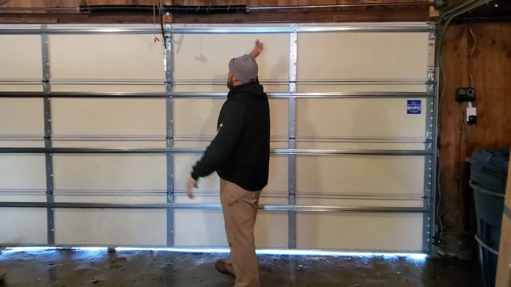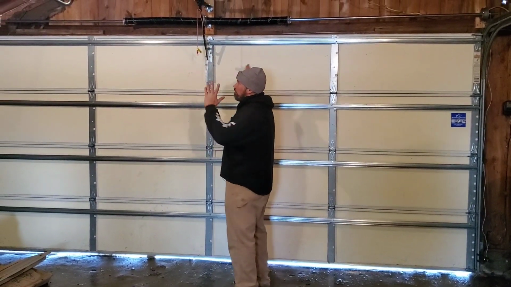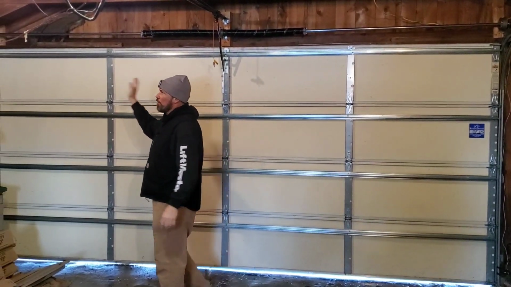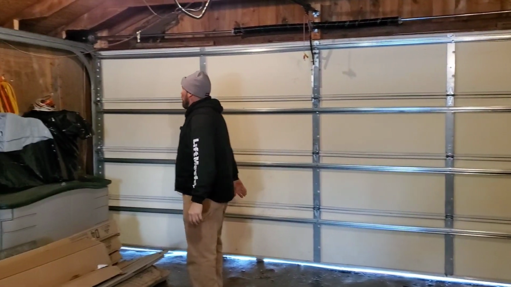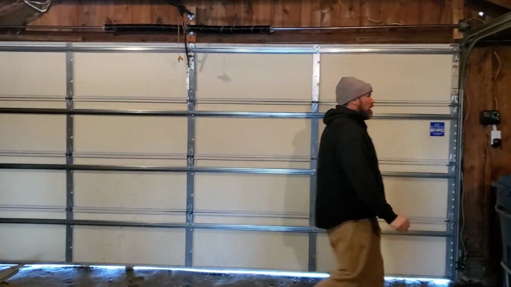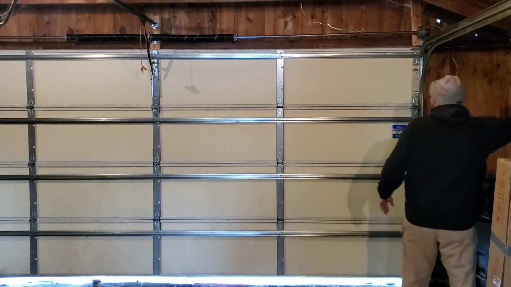But as you can see, we went with the 225s, pair of springs. The pair of springs always work together in conjunction, so it doesn't push one way or the other. Works great. We got our low headroom track here, the 6-inch, just scraped by. Let me open it for you, and we can take a peek at this thing.